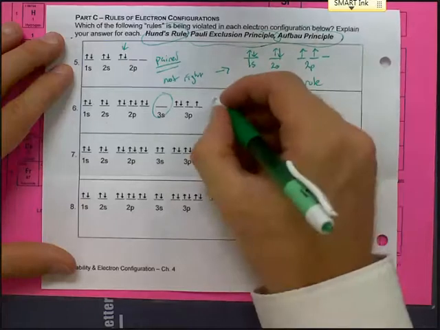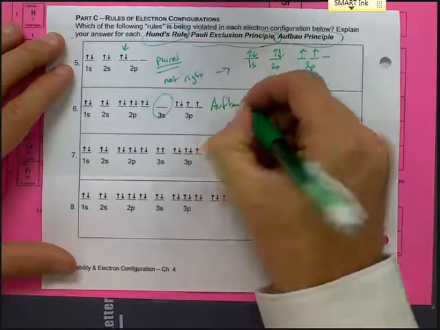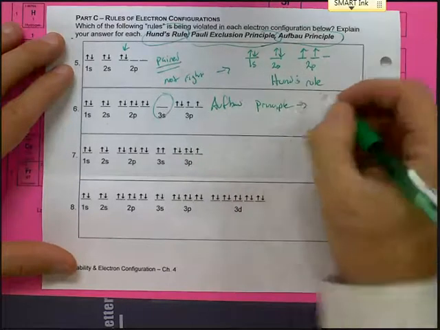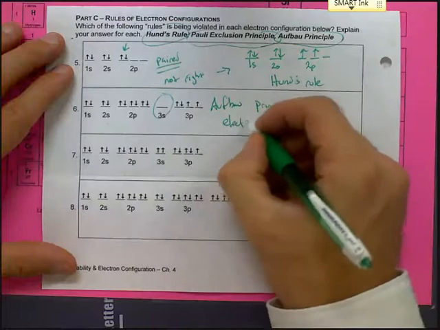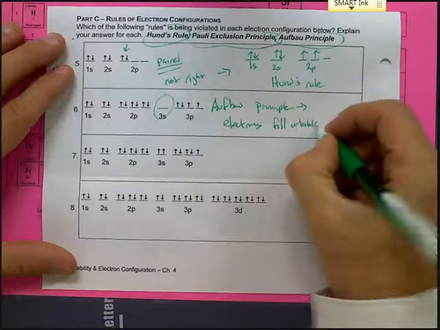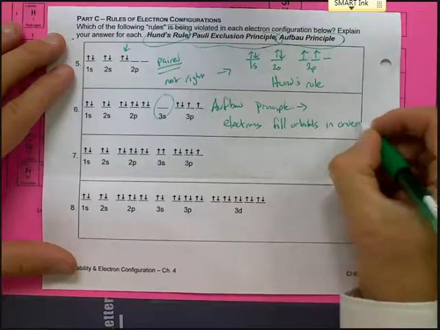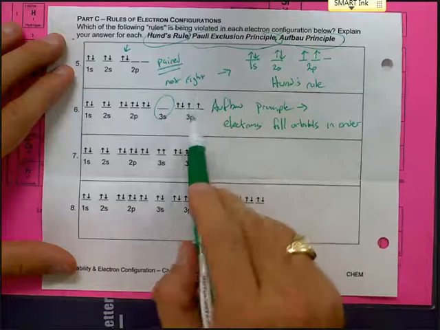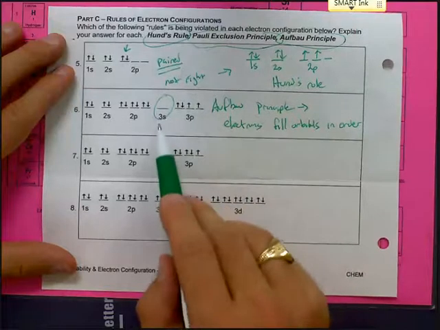Coming down to number 6, we see it skips 3s. Not good, okay? The Aufbau principle says electrons fill orbitals in order. Okay, Aufbau is actually from a German meaning building up, or something along those lines. So it wouldn't make sense to build the roof before you build the walls, which is what we've got here.